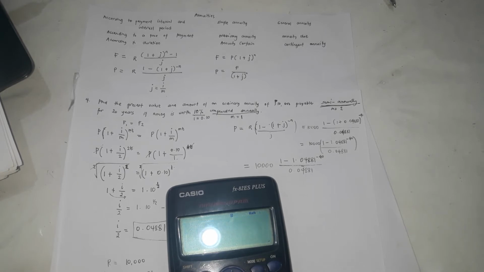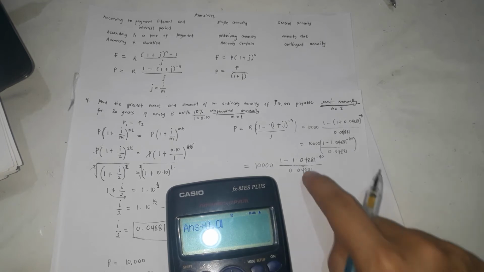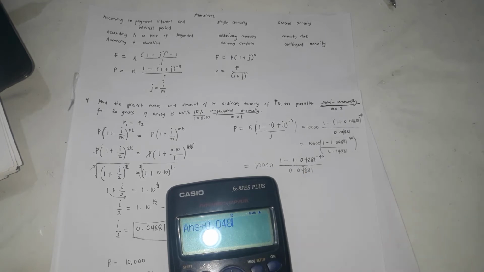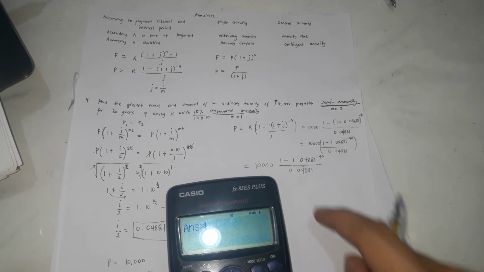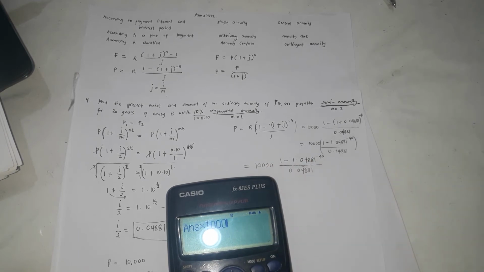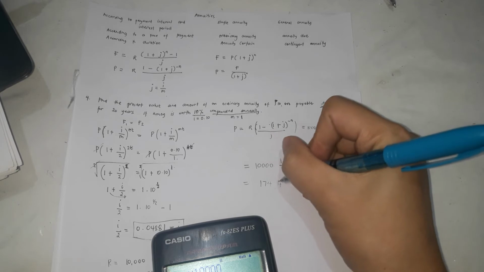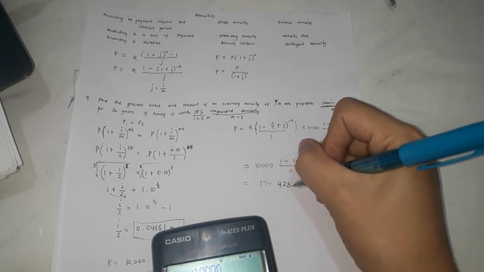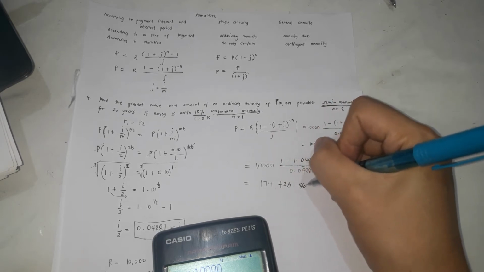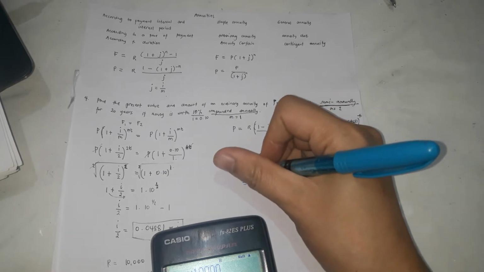So divide mo siya by 0.04881. Times mo siya by 10,000. That's the present value. The present value is 174,423.8684. So this is the present value.